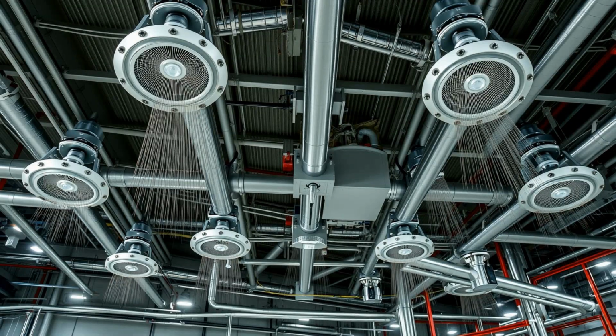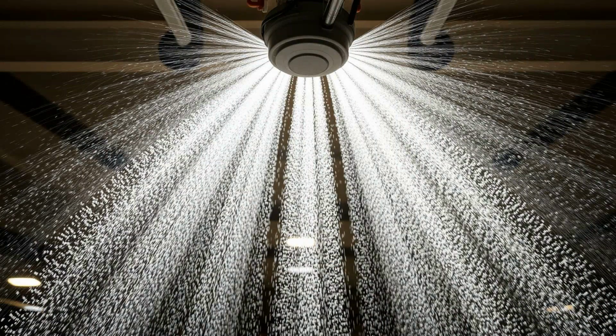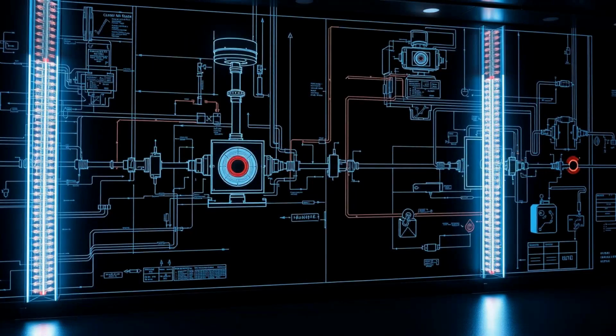Deluge systems, on the other hand, have open sprinkler heads and are used in high-hazard areas like chemical plants or aircraft hangars. When a detector senses fire, a valve opens and water is released through all heads simultaneously, blanketing the entire area.